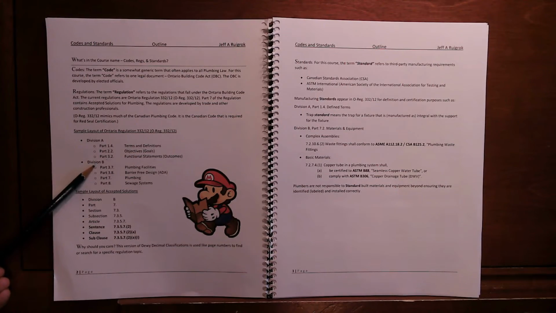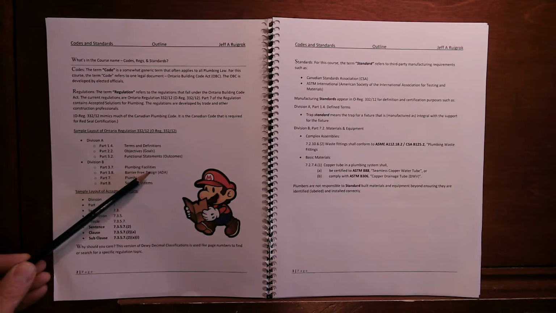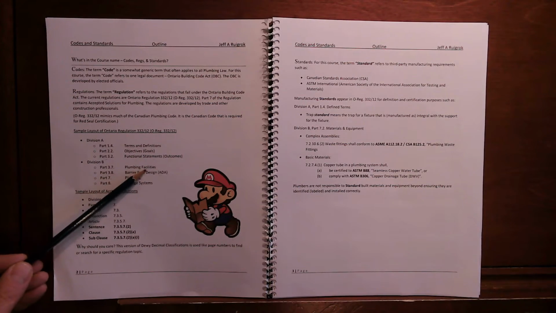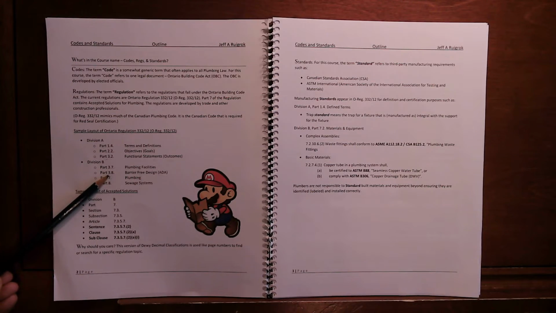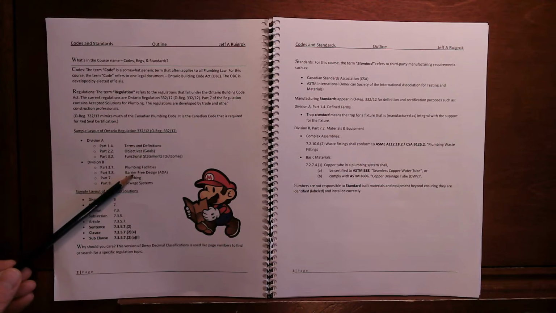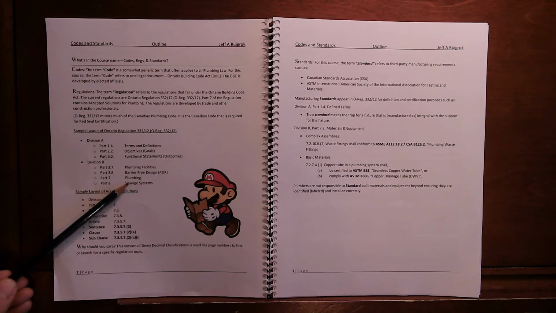Division B, there's a number of things in here, including plumbing facilities, which tells you how many toilets you might need in a restaurant, or in a hospital, or in a school. You have the Ontario version of the Americans with Disabilities Act, and that's barrier-free design. You'll find that in part 3. Then there's home base, which is part 7, plumbing. That's where we spend most of our time, and then an added bonus, part 8, sewage systems.